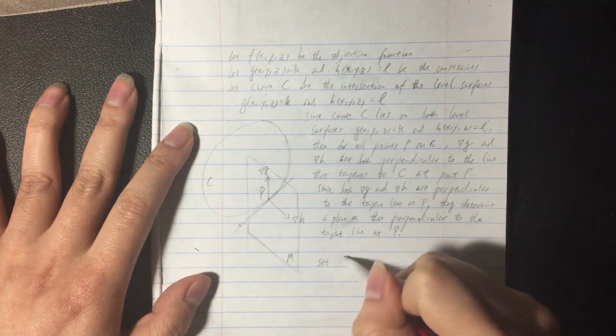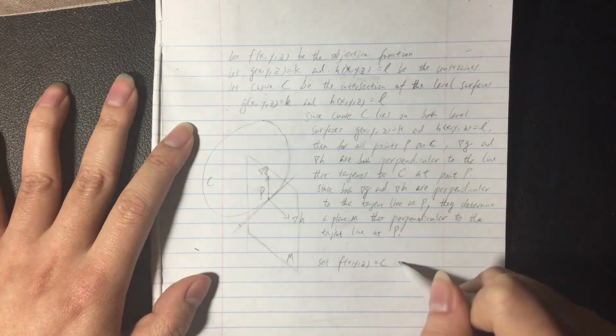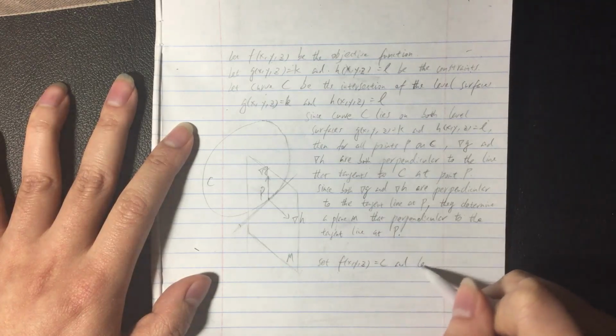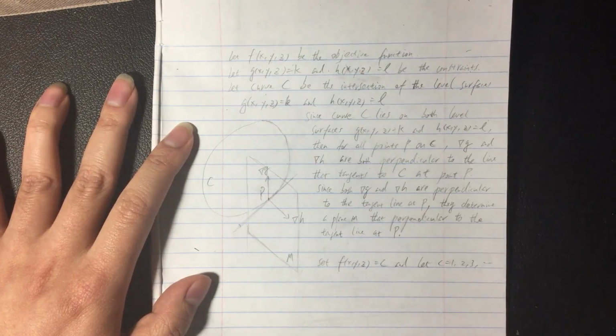If I set f of x, y, z equal to c, and let c equal different values, I will have different level surfaces.